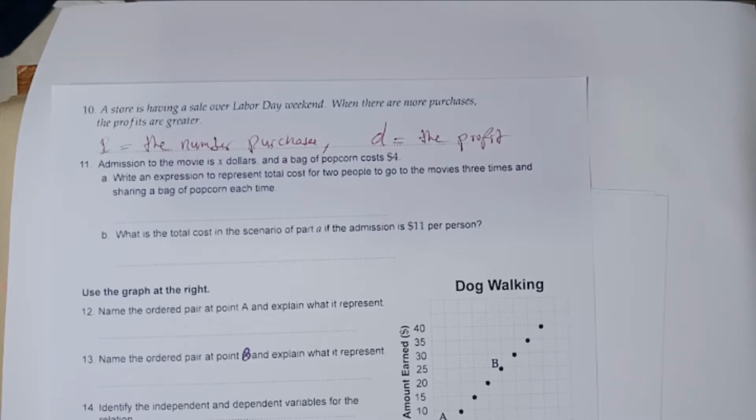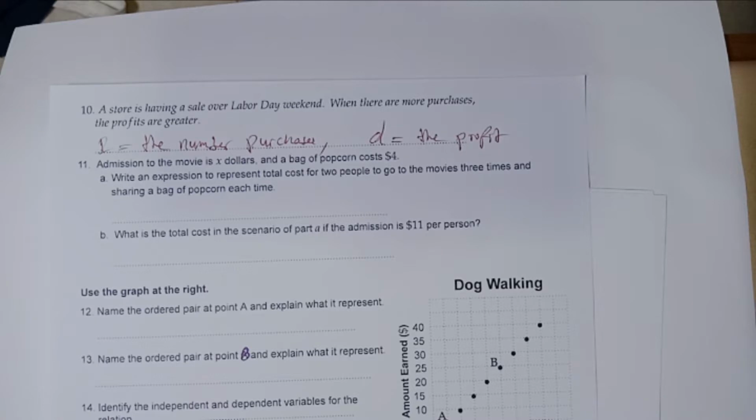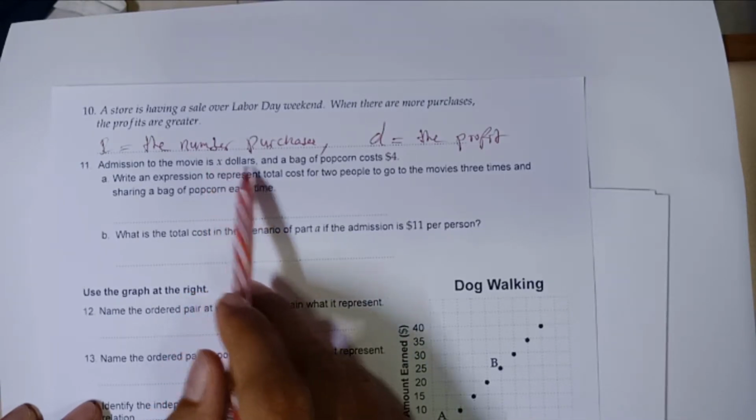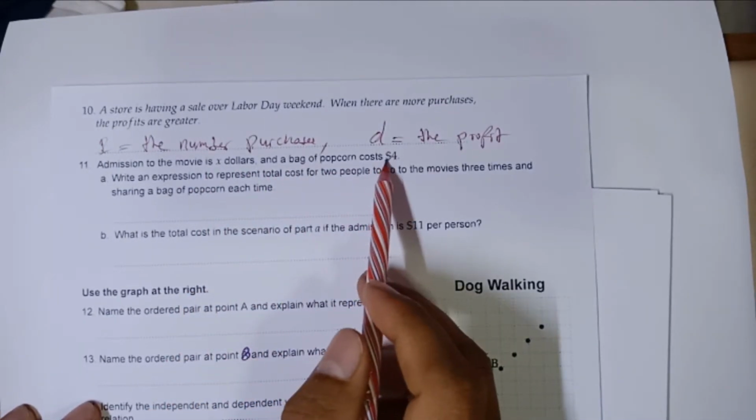Let's look at this again. The movie costs x dollars and a bag of popcorn costs $4.